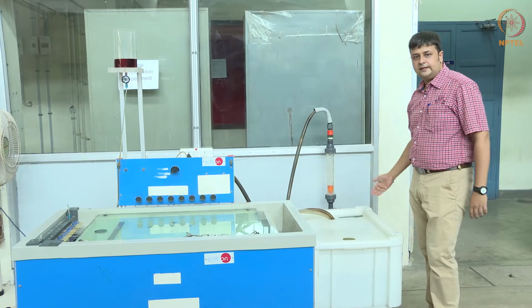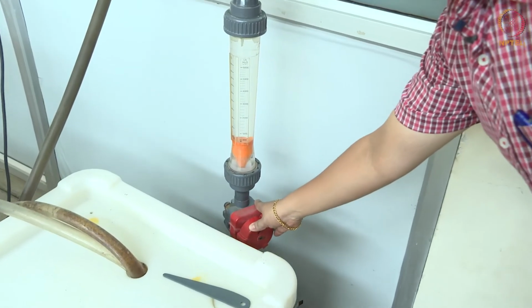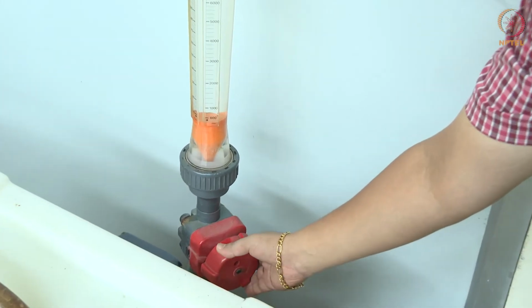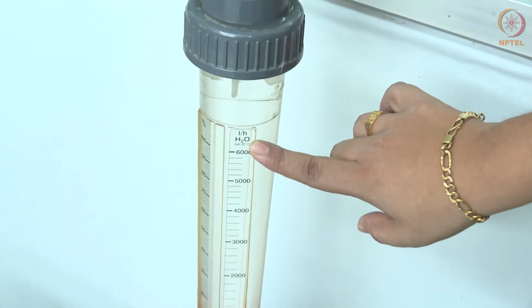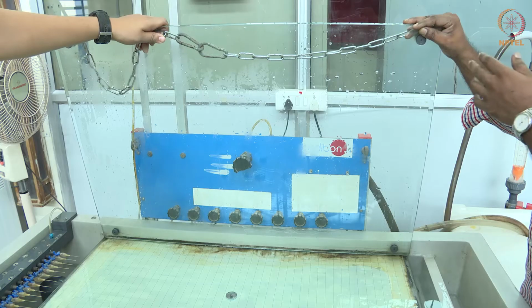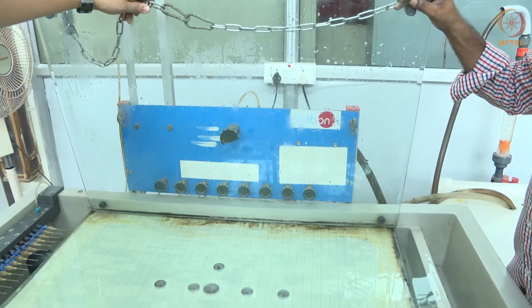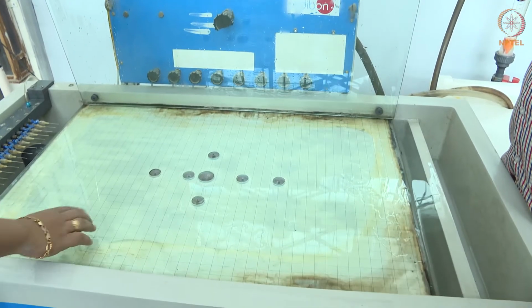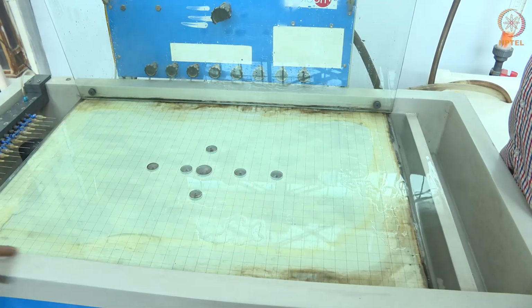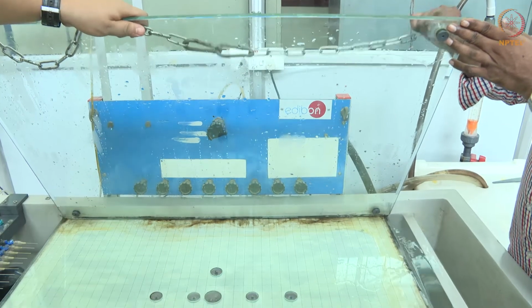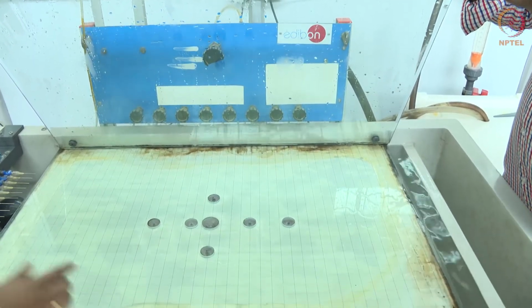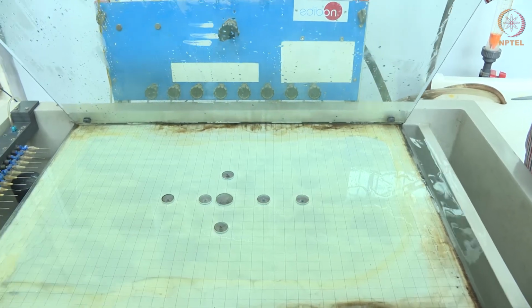We have got two tanks here, and the flow is controlled using this valve. The flow rate is measured using a device called as the rotameter, and the unit is in liters per hour. This consists of two glass plates, and the bottom glass plate is fixed with a paper which has grids. The gap between these two plates is 2 mm, and the water steadily flows inside the channel.